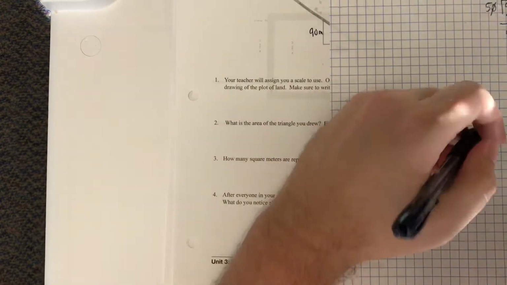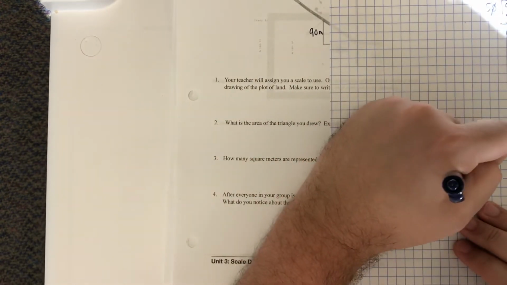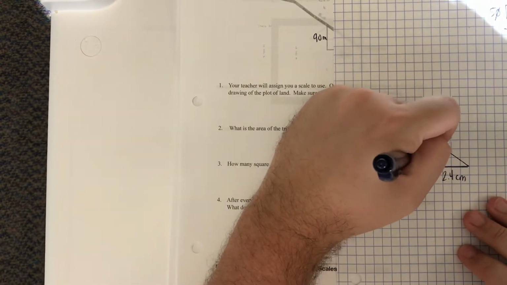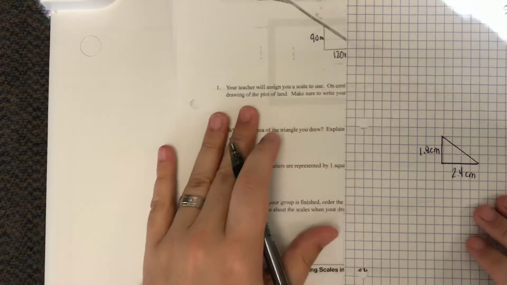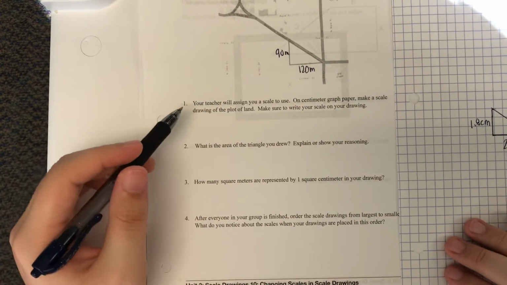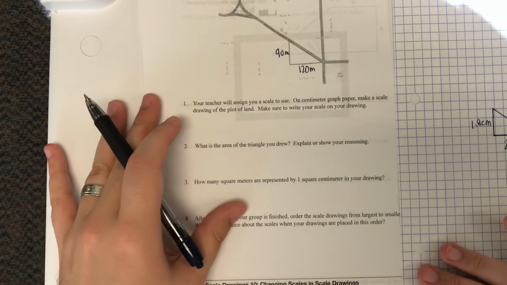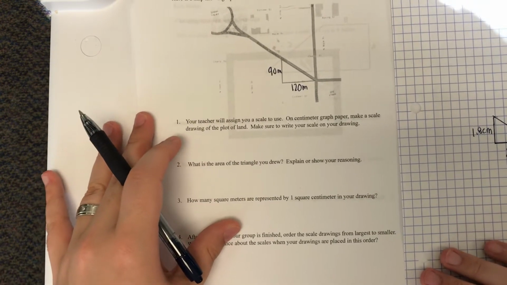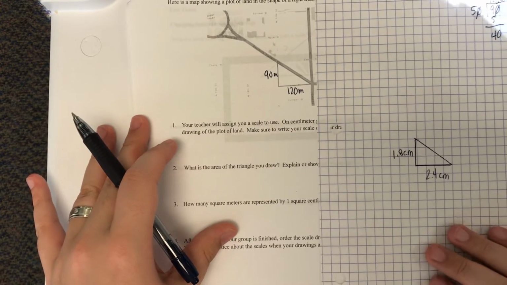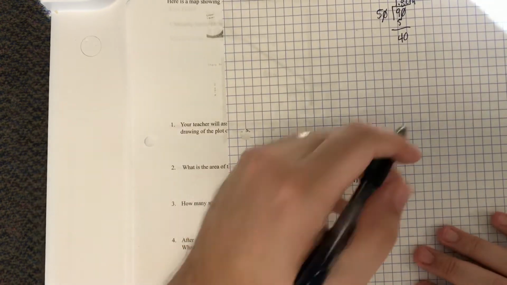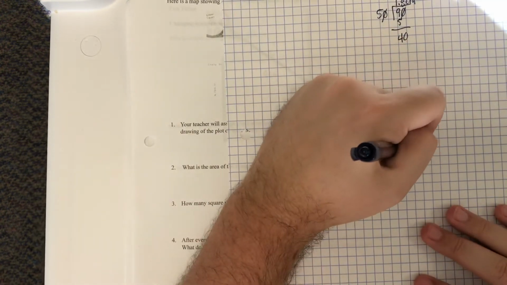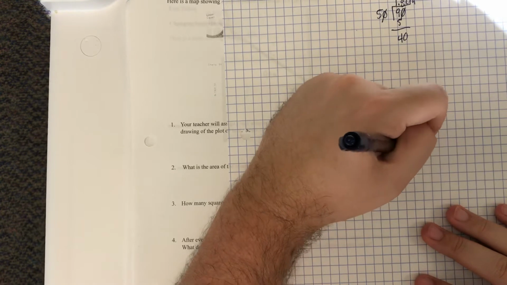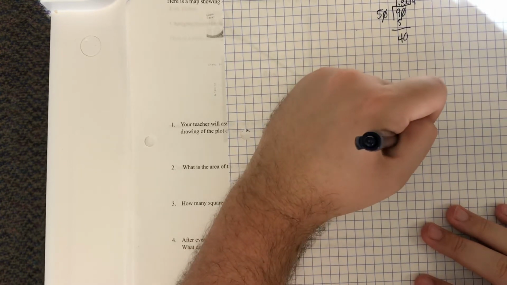So this one represents 2 4/10 centimeters, and this represents 1 8/10 centimeters. And it says, what is the area of the triangle you drew? So let's find the area of this triangle. To find the area of the triangle that I just made, I'm going to do half of the base. So 2 4/10 divided by 2.